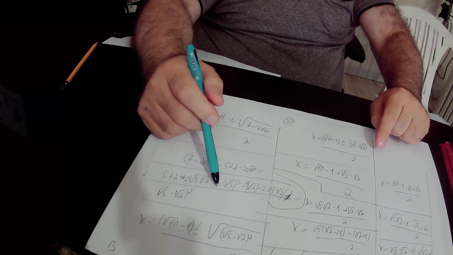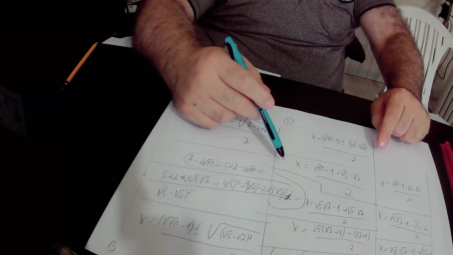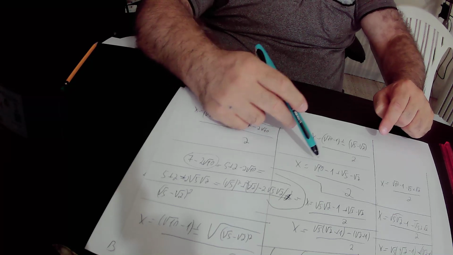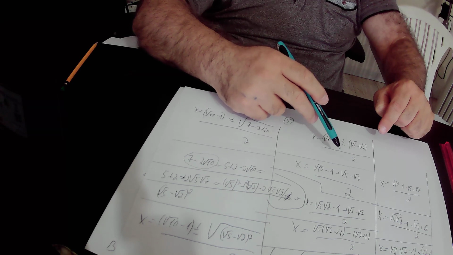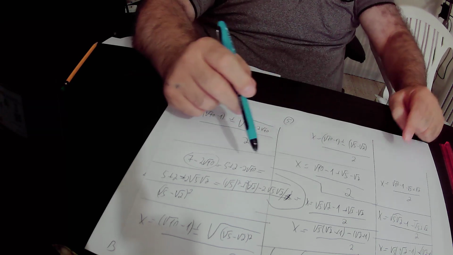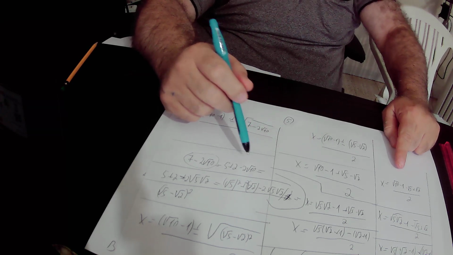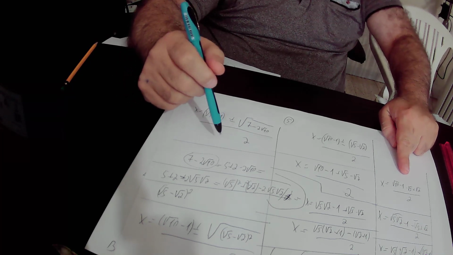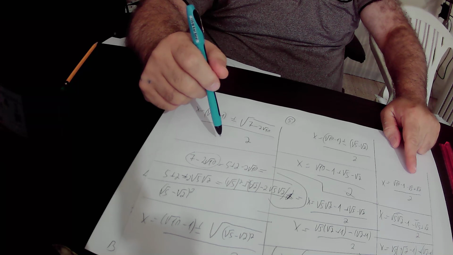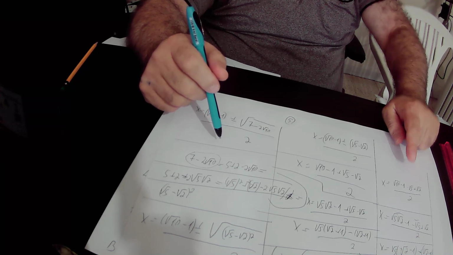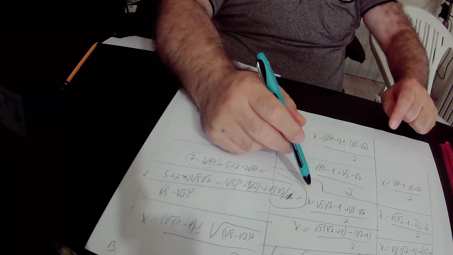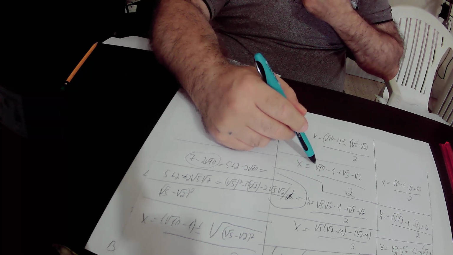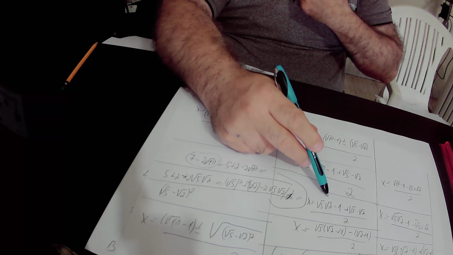So here we have two possible solutions. The first solution is x equals square root of 10 minus 1 plus square root of 5 minus square root of 2, over 2. And the second solution is x equals minus square root of 10 minus 1 minus square root of 5 plus square root of 2, over 2. So we continue with this solution. Here we substituted square root of 10 by square root of 5 times square root of 2.